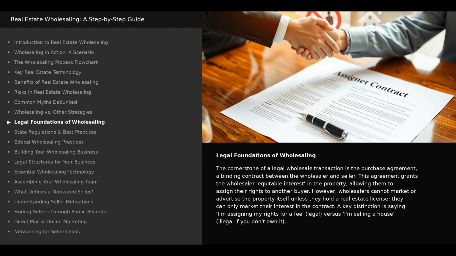A cornerstone of a legal wholesale transaction is the purchase agreement, a binding contract between the wholesaler and seller. This agreement grants the wholesaler equitable interest in the property, allowing them to assign their rights to another buyer. However, wholesalers cannot market or advertise the property itself unless they hold a real estate license. They can only market their interest in the contract. A key distinction is saying, "I'm assigning my rights for a fee," legal, versus "I'm selling a house," illegal if you don't own it.